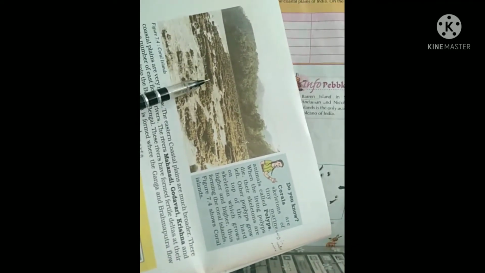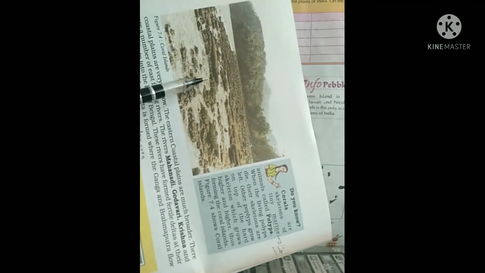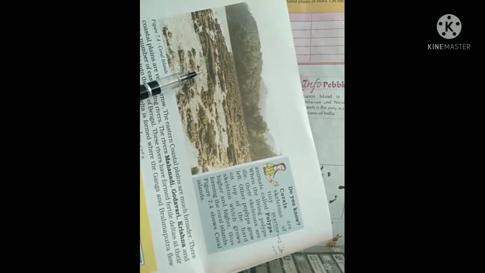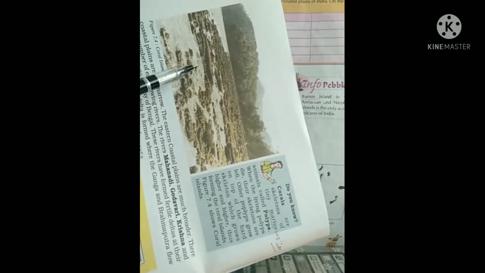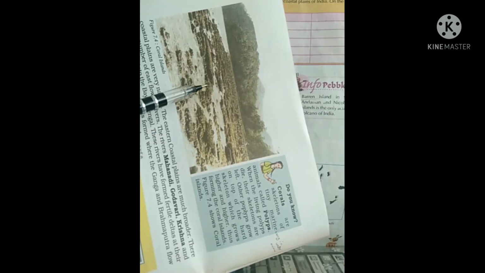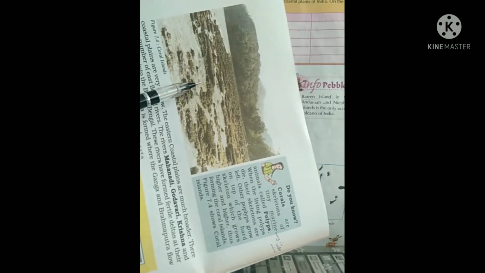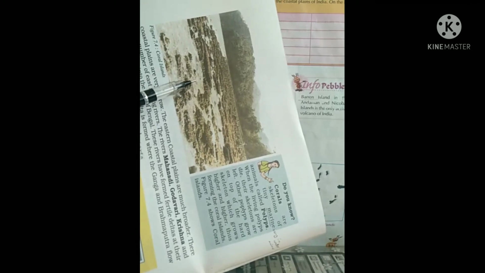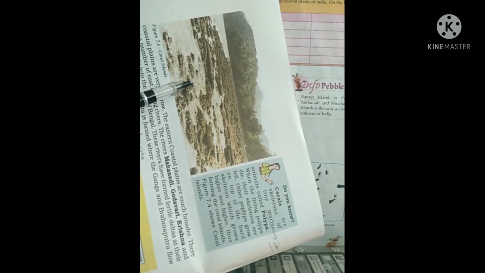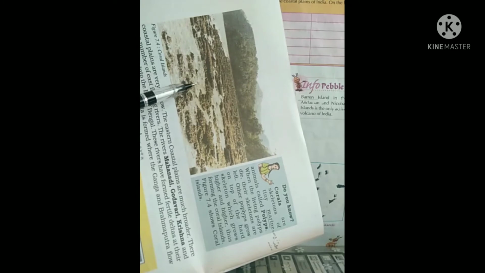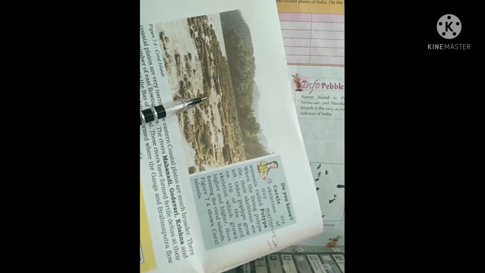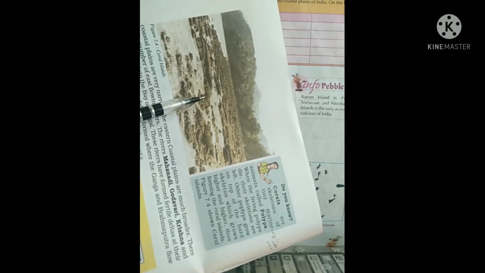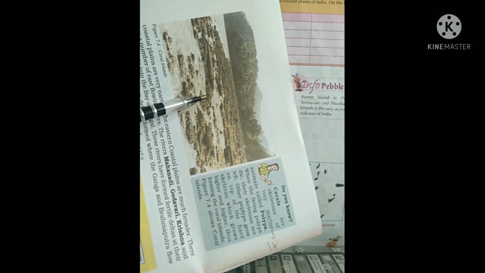Here, coral islands means hard stony skeletons. You can see here, the corals are skeletons of tiny marine animals called polyps. Their skeletons are left. Other polyps grow on top of the hard skeleton, which grows higher and higher, thus forming the coral islands.